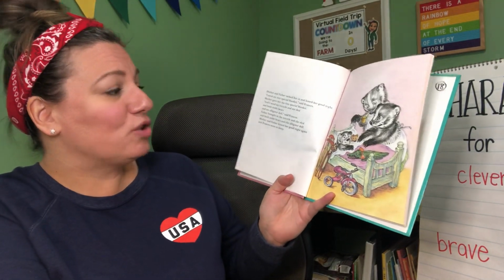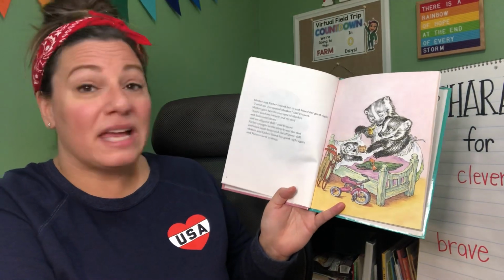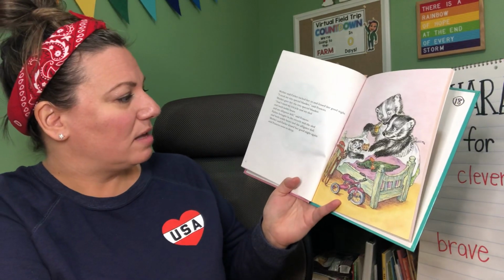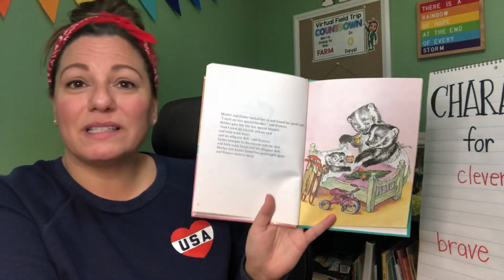Father brought in the tricycle and the sled and both teddy bears and the alligator doll. Mother and Father kissed her goodnight again, and Frances went to sleep.